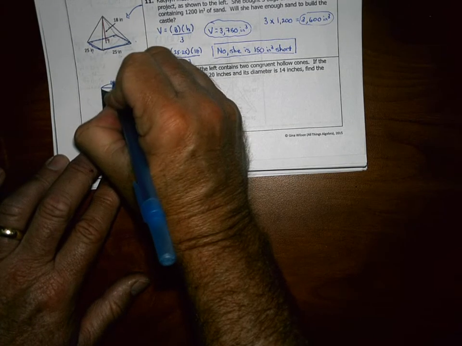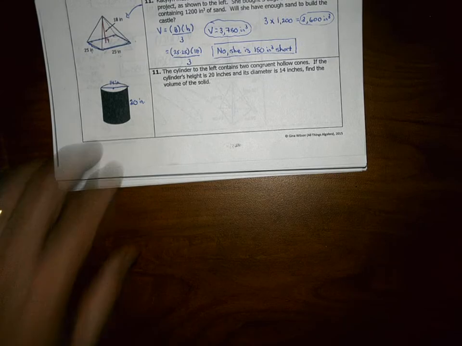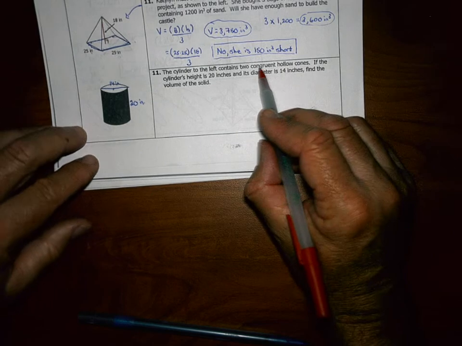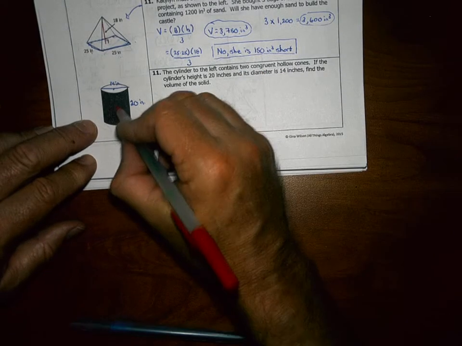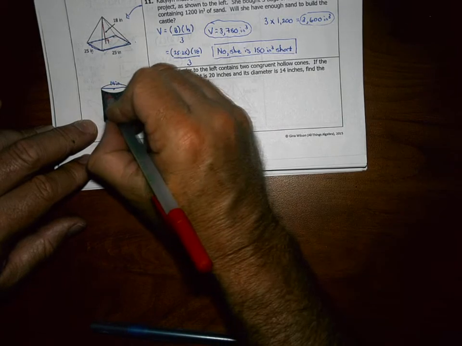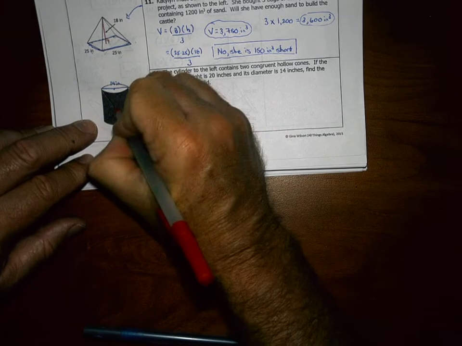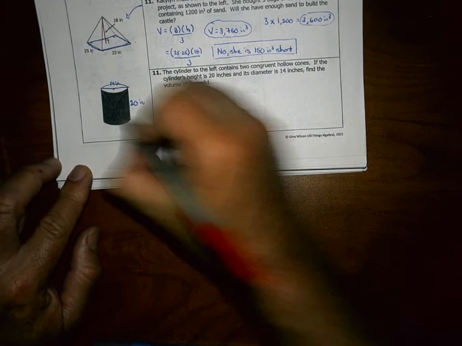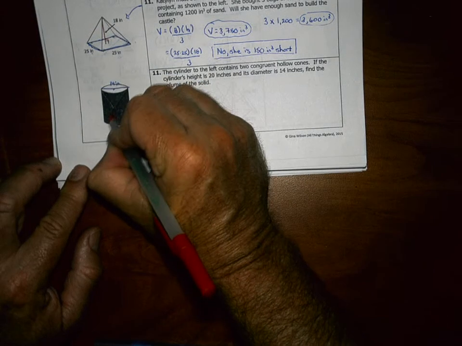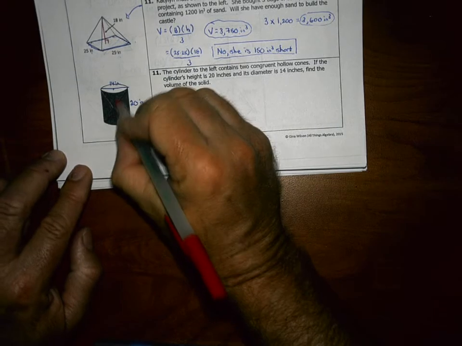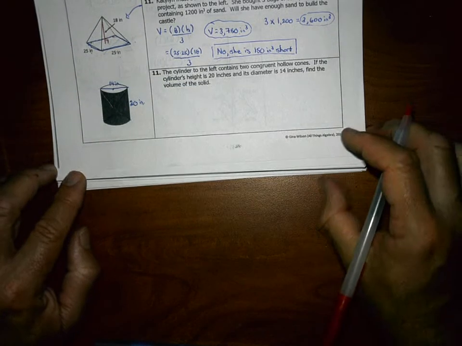Okay, so this is not drawn well. You can't see it because when I copied it, it came out so dark. But what's going on is inside this cylinder, we have 2 congruent cones. You can kind of see it: you have this cone, and then another cone inside the cylinder. So it's kind of like an hourglass inside the cylinder.